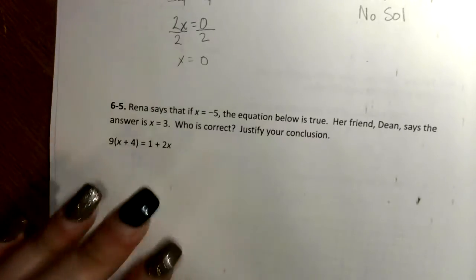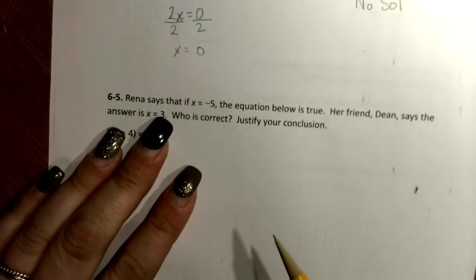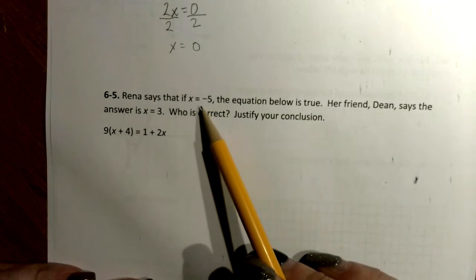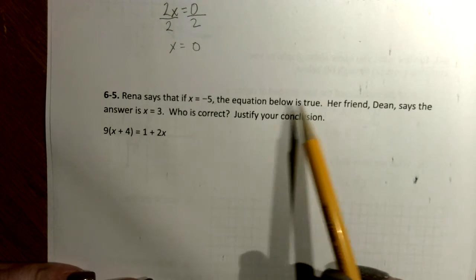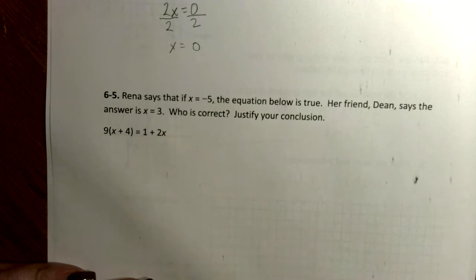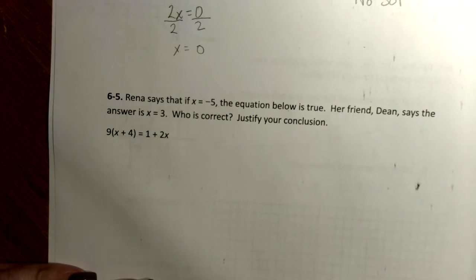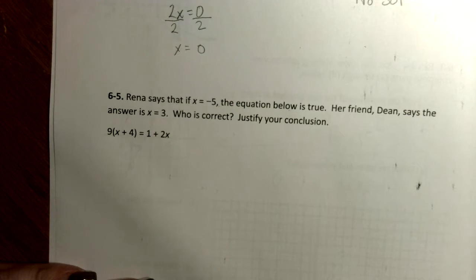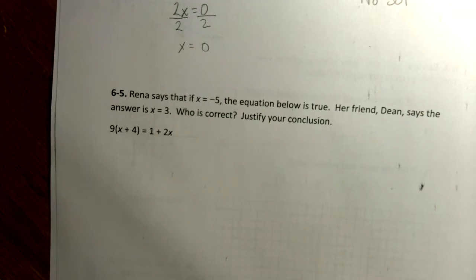All right, next problem. It says, Raina says that if x is negative 5, the equation below is true. Her friend Dean says that the answer is x equals 3. Who is correct? And justify your answer. Well, let's work it out to see. So the way that I'm going to choose to do this is, let's just plug in for each person and see who works out.